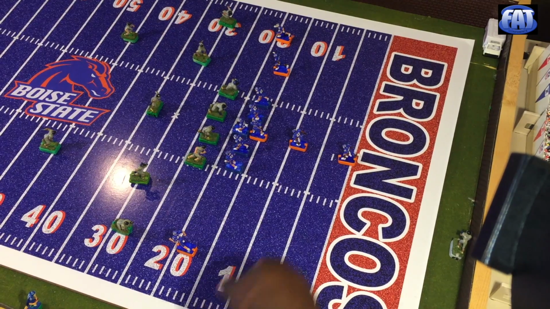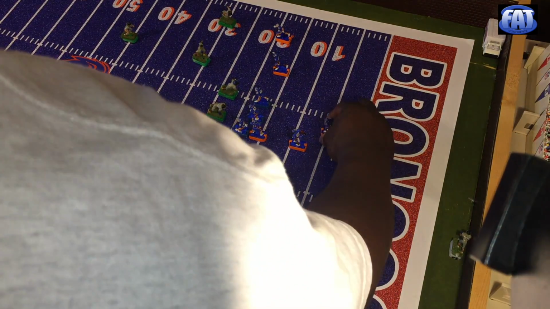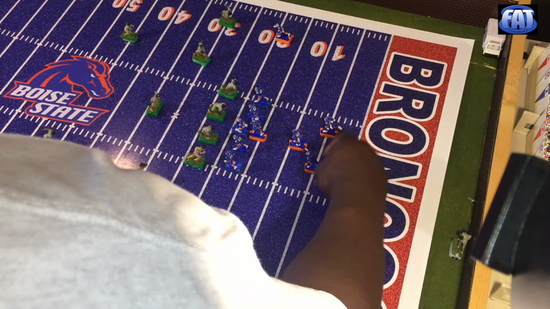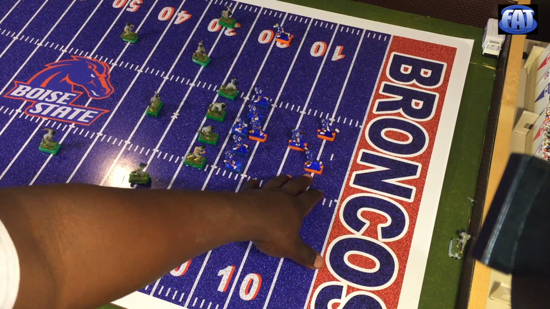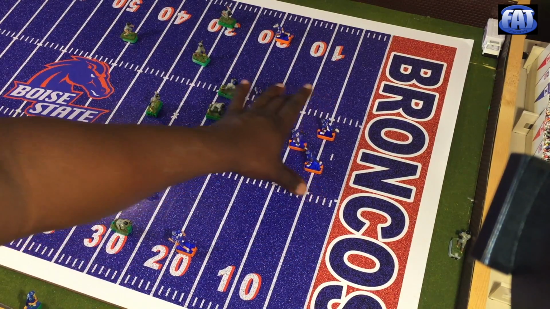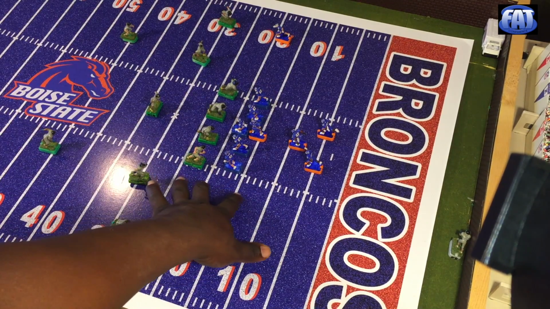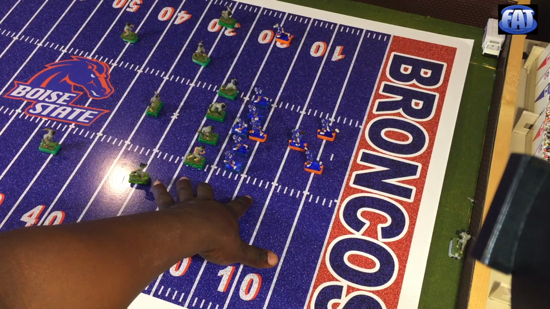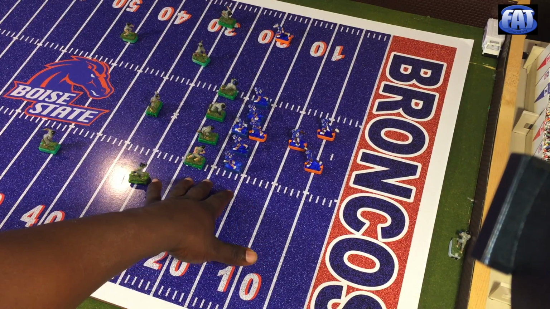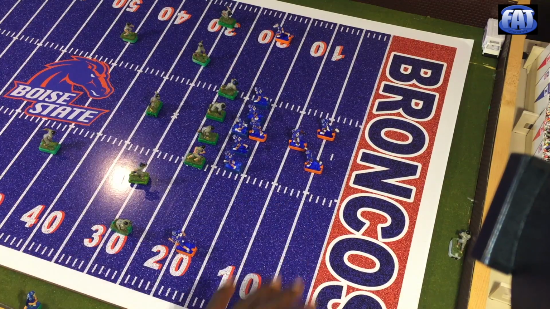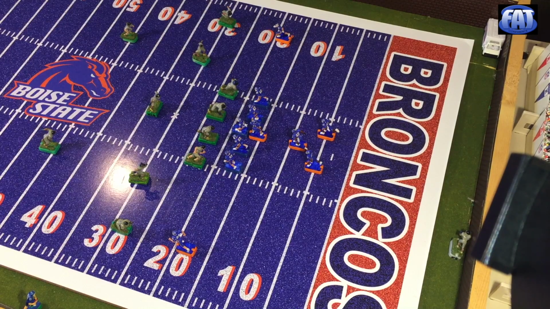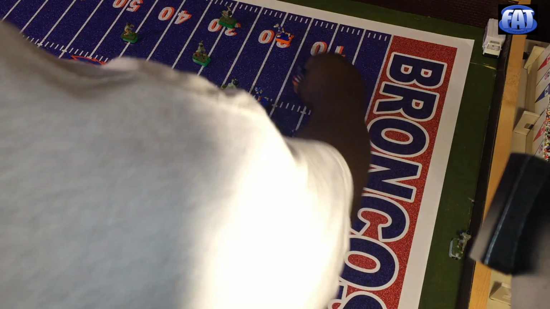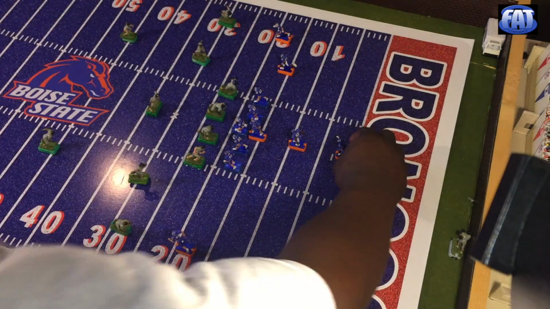For example, if you were running a wishbone offense, even though your halfback is behind the guard and this halfback is behind the guard, there's more than 7 yards between them. You guys see that, right? Between them, there's 5, 10, 15 yards. It is therefore not stacking. This way you are allowed to run a traditional offense and not be penalized for it, okay?